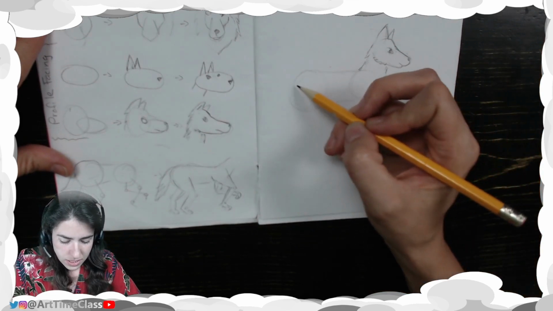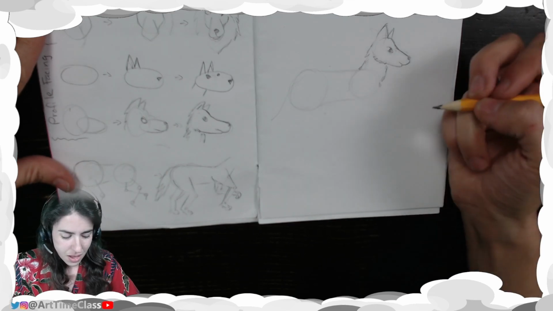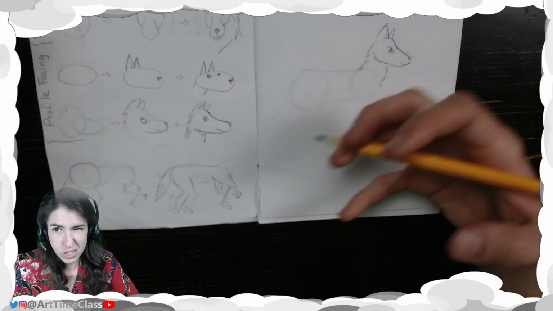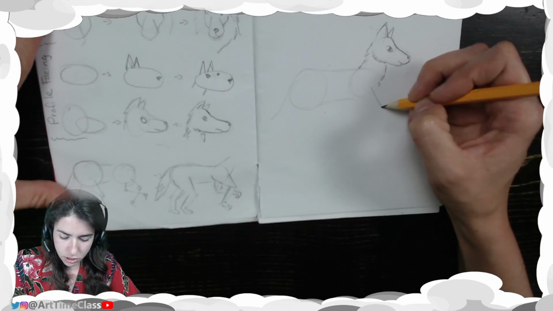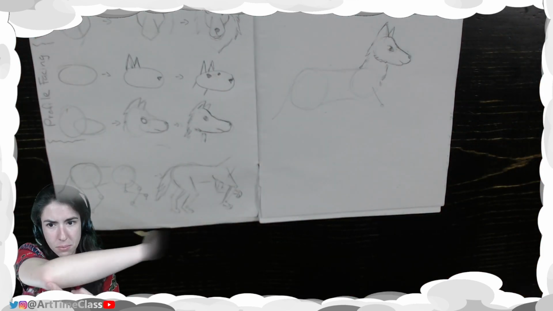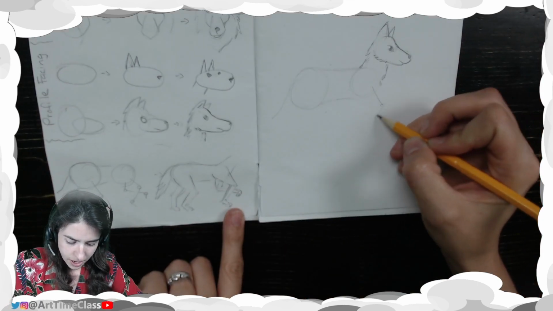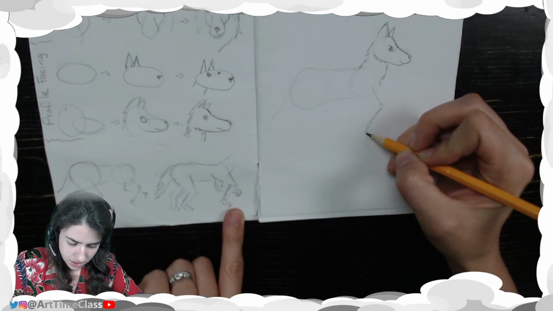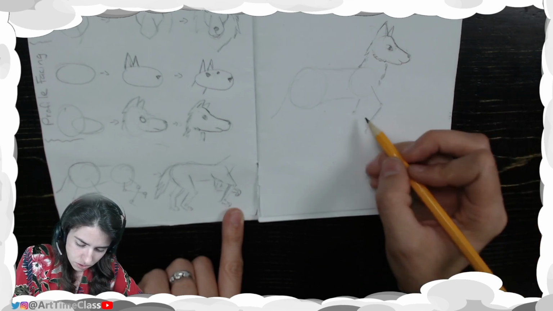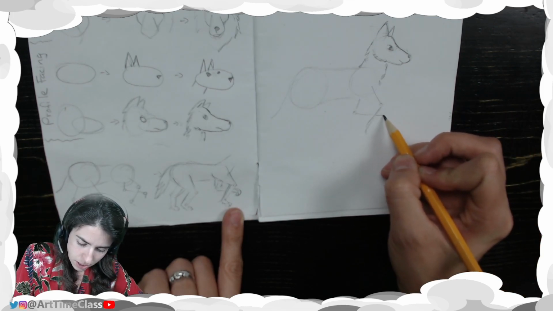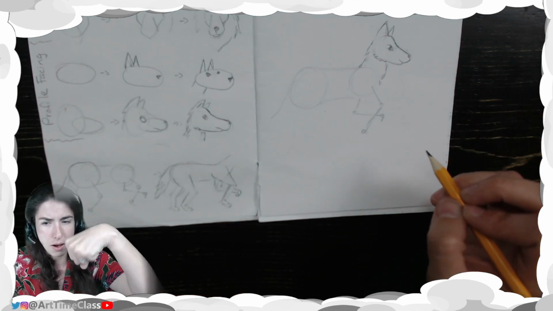And I want to lay out the tail. The tail's just a line right now, and we'll make it fluffy in a little bit. And for the arms, the legs, all these joints down here, I'm going to use a line and then a circle where that bend is. I think I want one leg coming down like this. And then I'm going to have this leg from behind. There's a little circle there, and then a little foot right there.